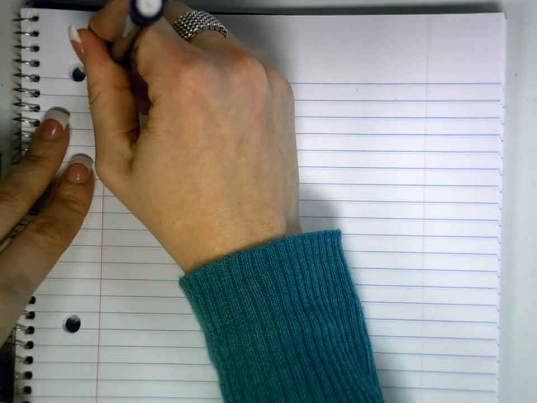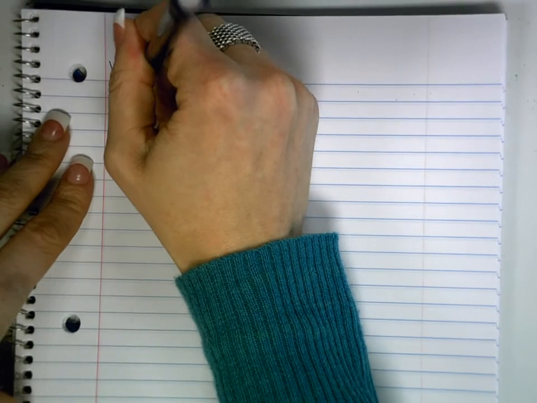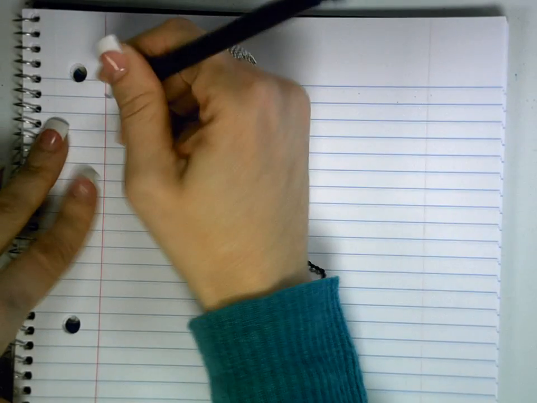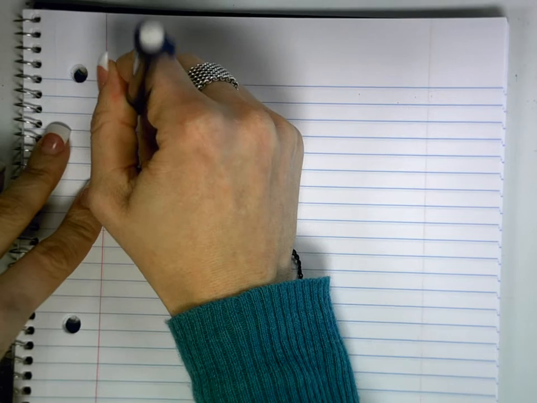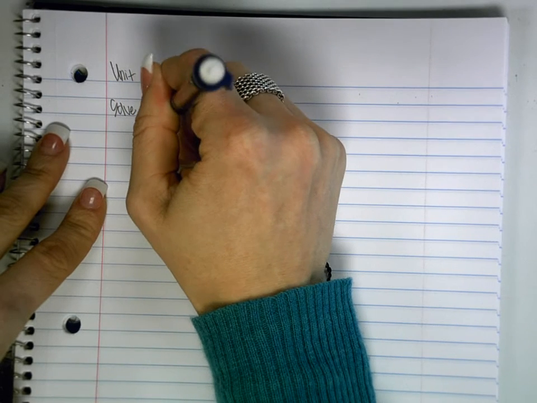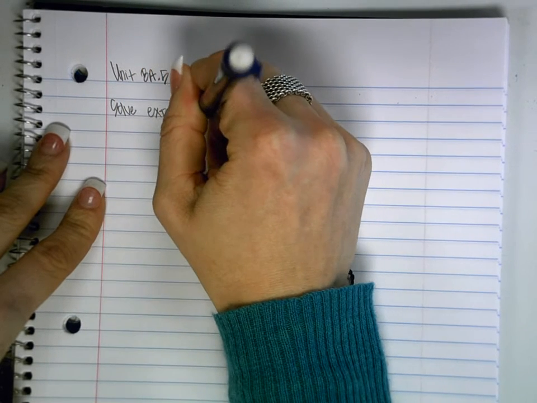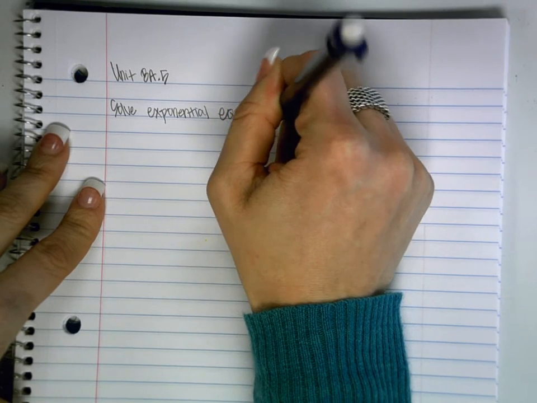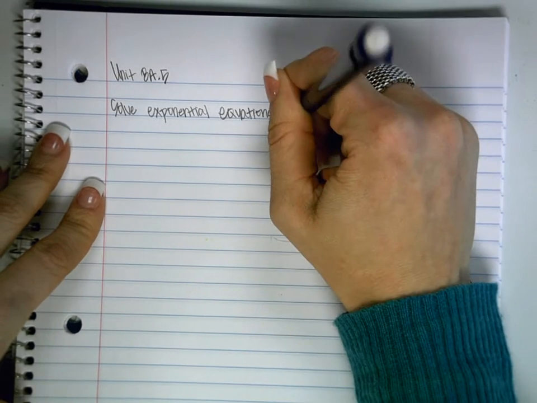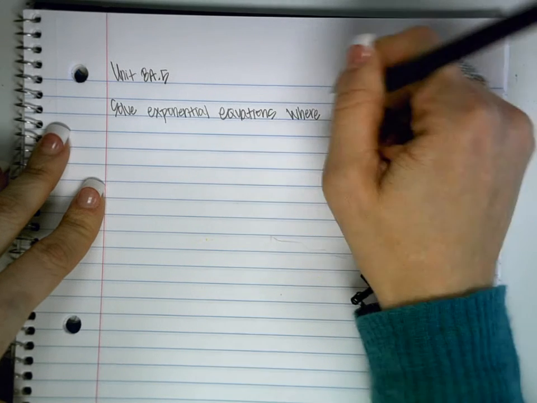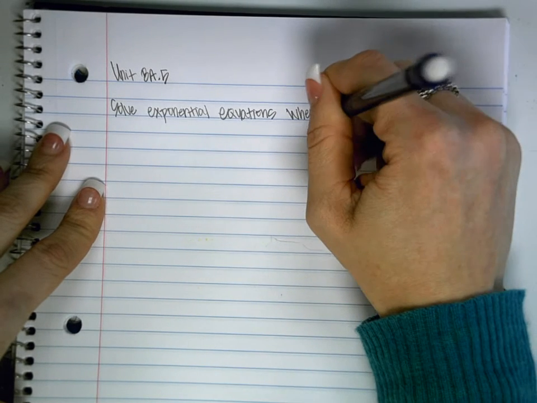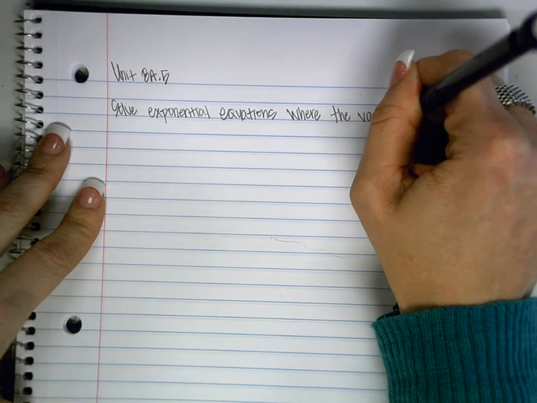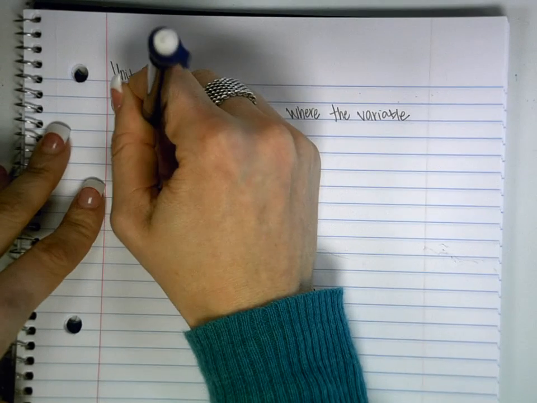So we are working on unit 8A.5. This is the last one for this unit. Okay, and just like yesterday, we're still going to work on solving exponential equations. We should be taking notes right now, guys. But today, the exponential equations are going to be where the variable is in the base.